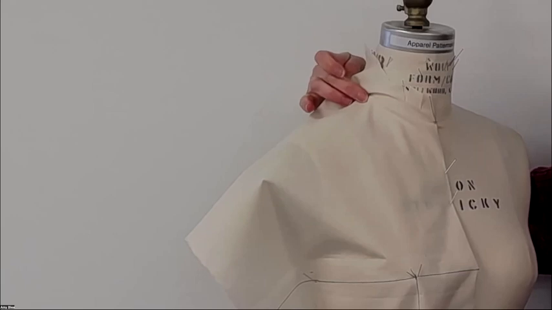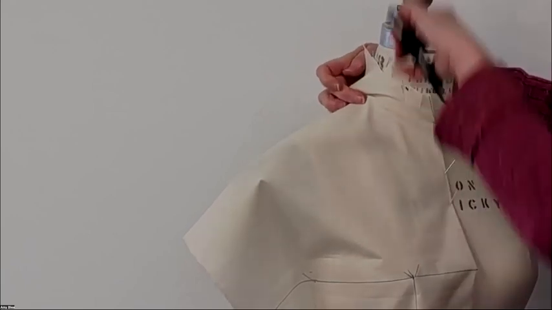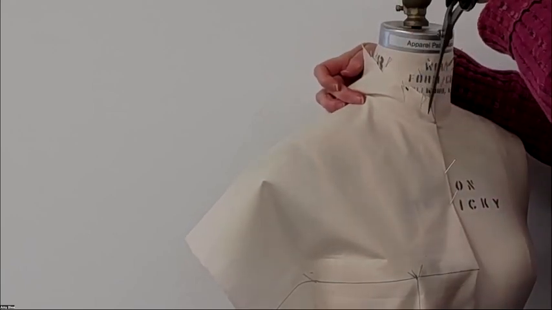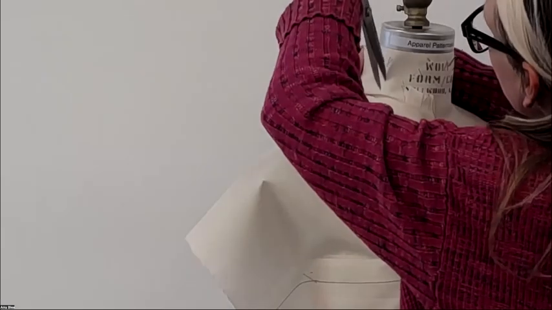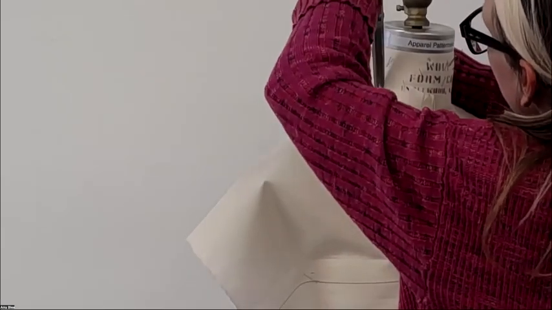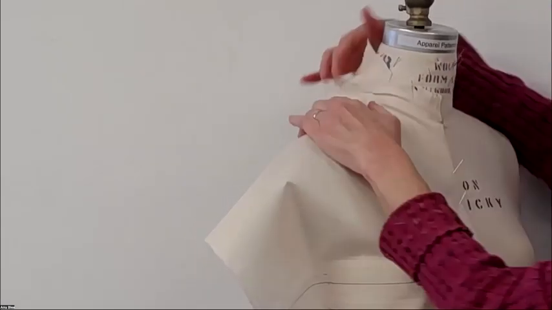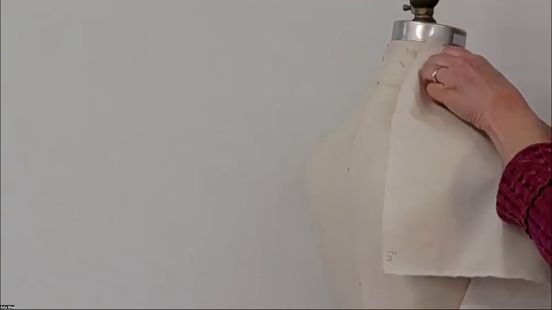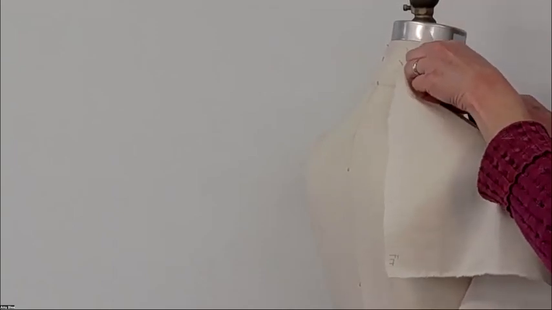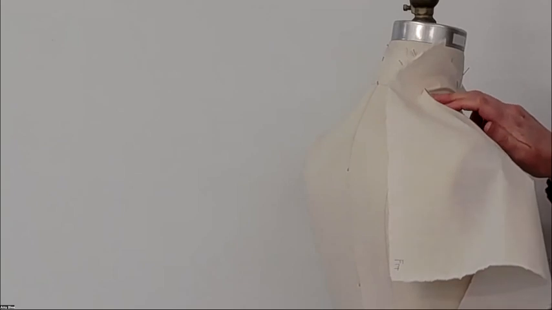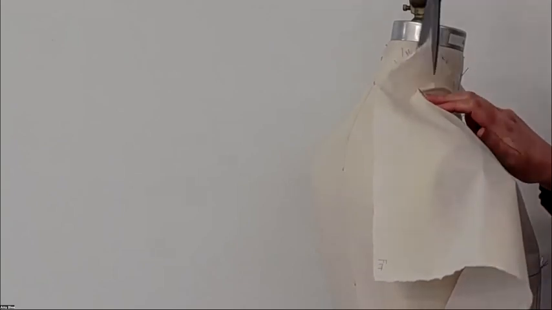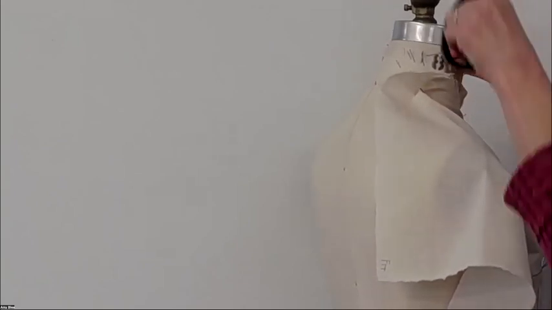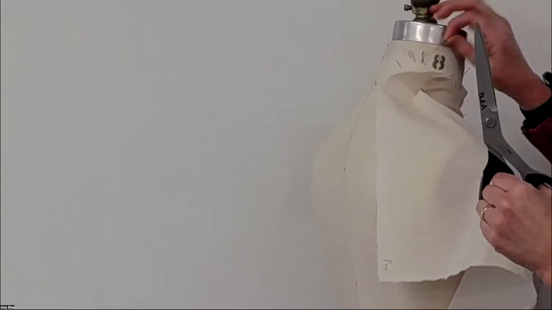So do you see that? I'm gonna pin at that intersection of the neck and the shoulder. So it's holding, and then I can keep cutting.